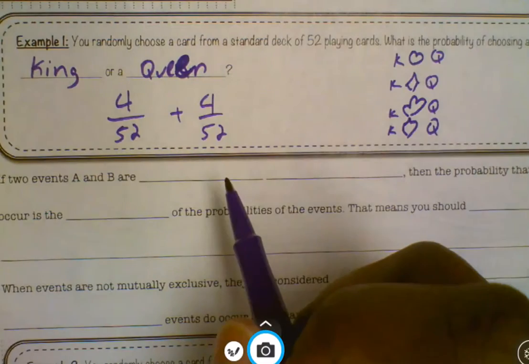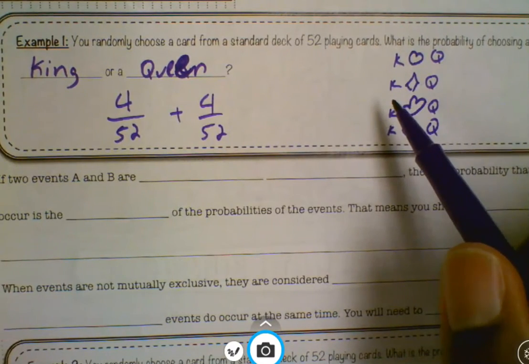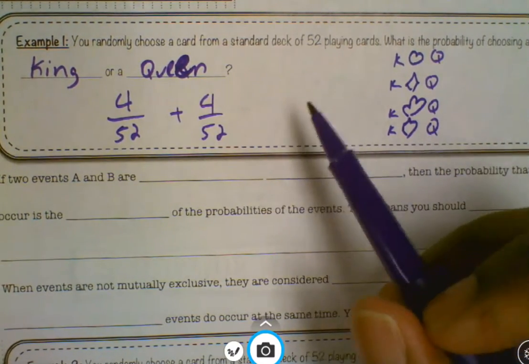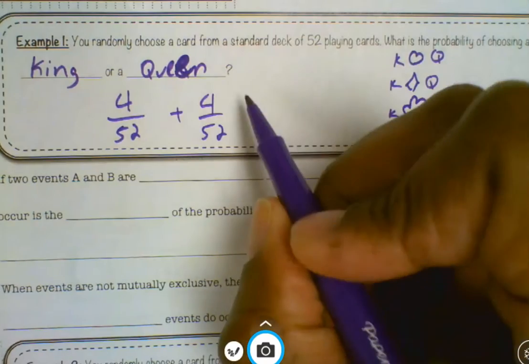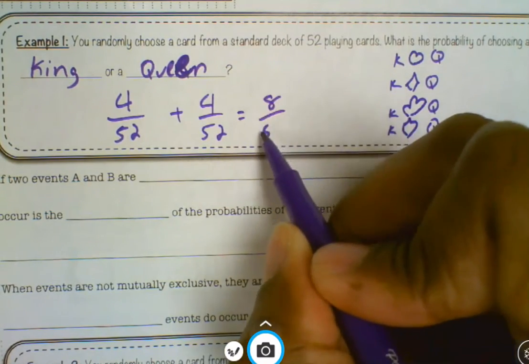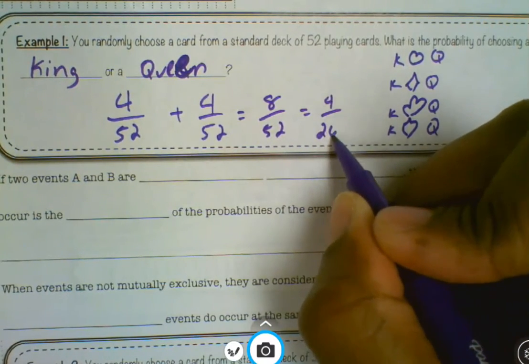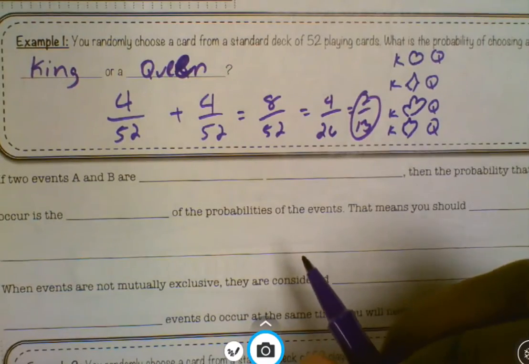If you want to find this probability, these are 2 events that are mutually exclusive. You can't pull out a card that's both a king and a queen. No card is going to be a king and a queen, so nothing overlaps in each of those sets. So you're going to add those up. It's going to be 8 out of 52, which reduces to 4 out of 26, which is 2 out of 13. So it's a 2 out of 13 chance.